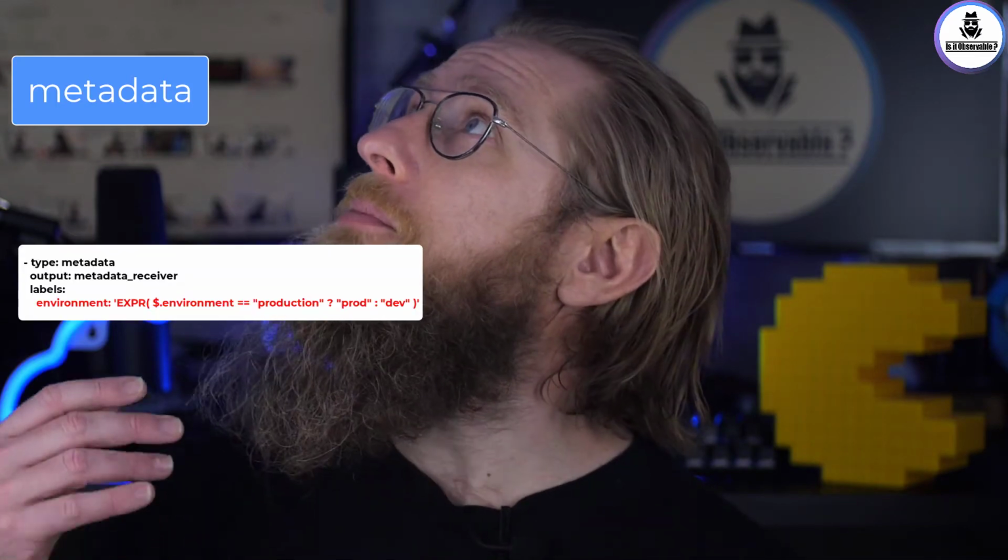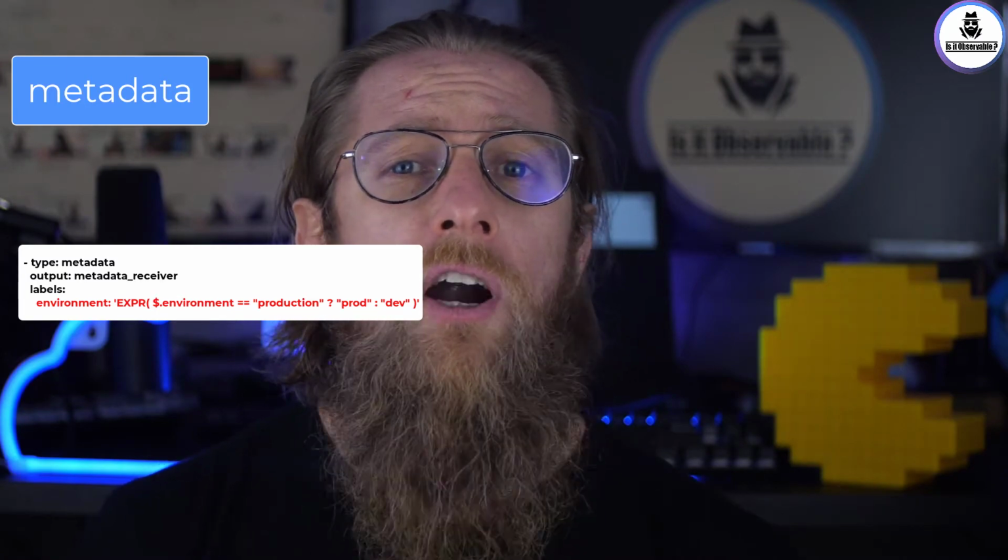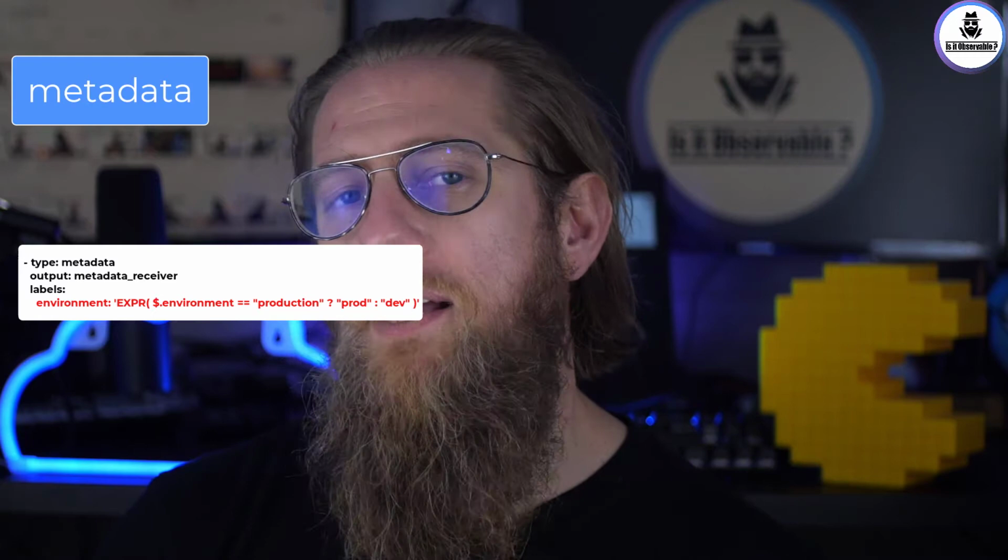Metadata. Metadata is an operator that will help you to enrich your log stream by adding new labels or resources. By combining expressions, you will be able to create dynamic metadata. So here's an example with the type metadata. As you can see, the labels, and here we have environment, and the expression allows us to say that if the environment equals production, the value will be prod, otherwise it will be dev.